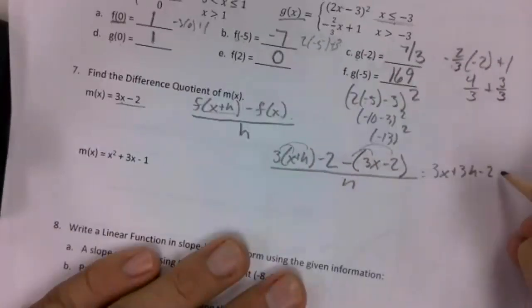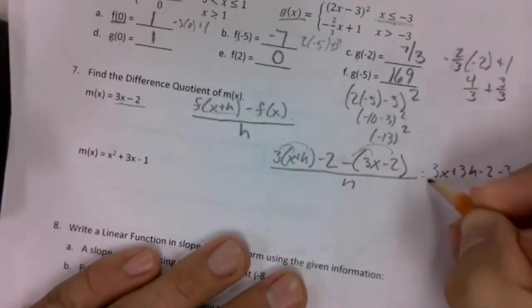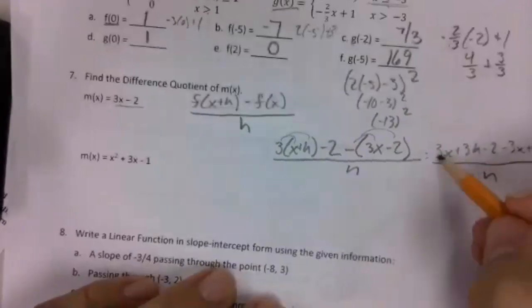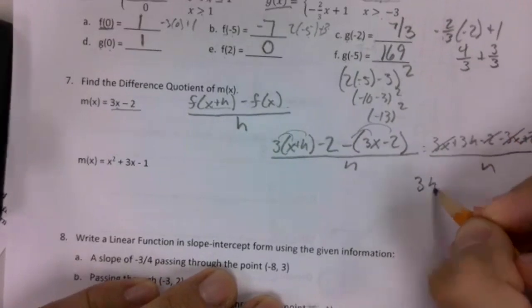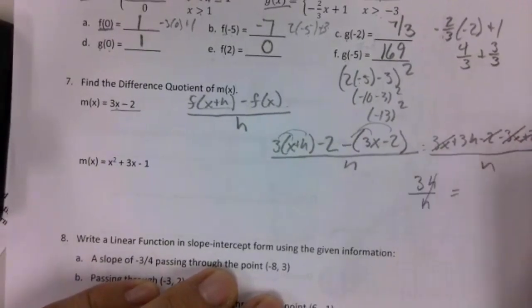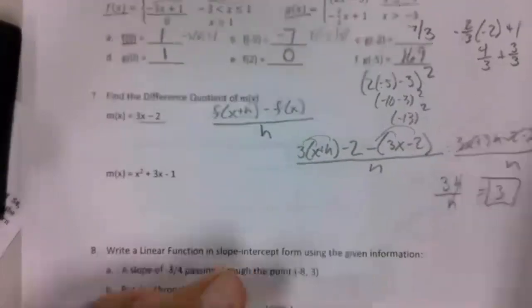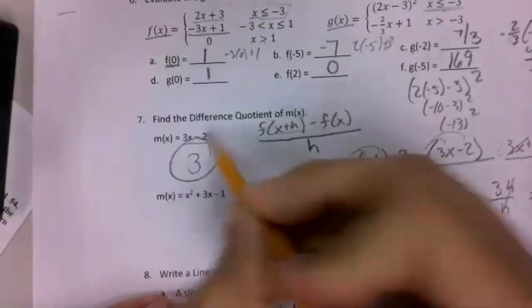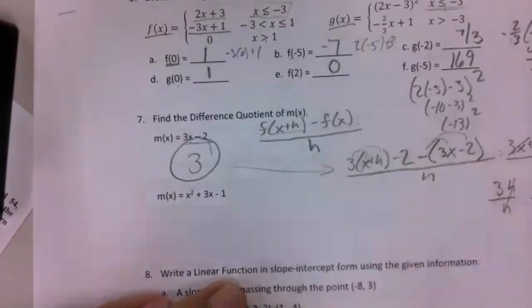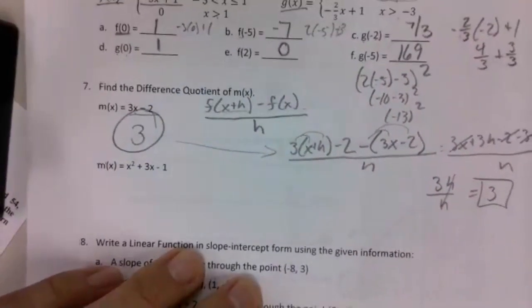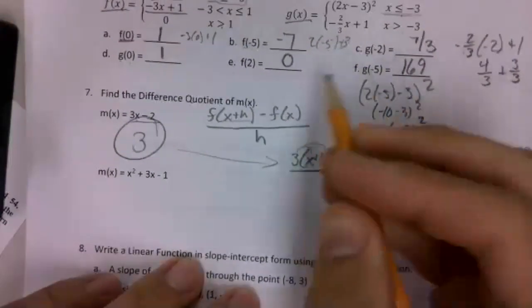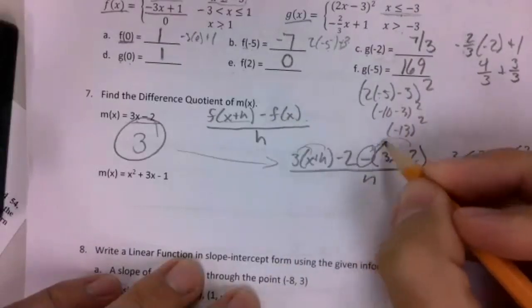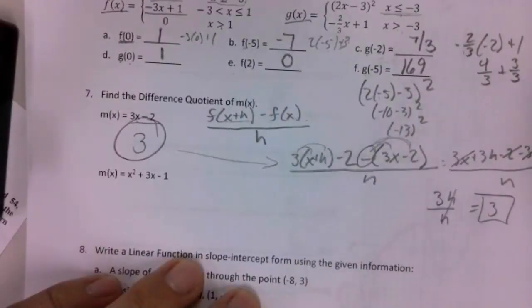Minus 3x plus 2. Combine your like terms. 3x minus 3x, negative 2 plus 2. So I have 3h divided by h, and my answer is just 3. You better show me all of your work. Show me you know what's going on, what you're substituting in. Make sure when you're subtracting that function, you have to distribute the negative sign. That's the number one most missed problem.